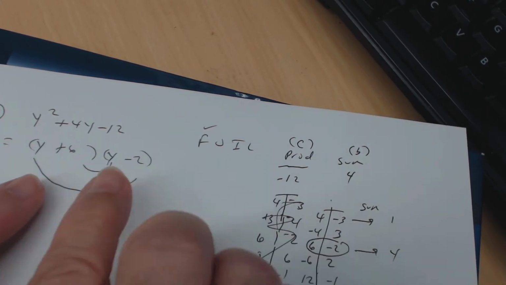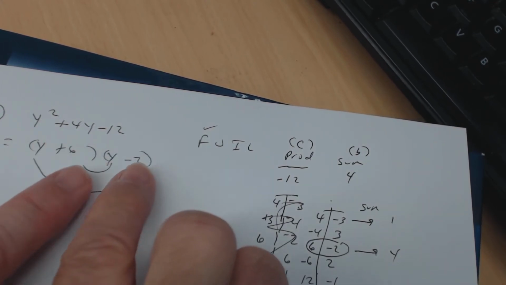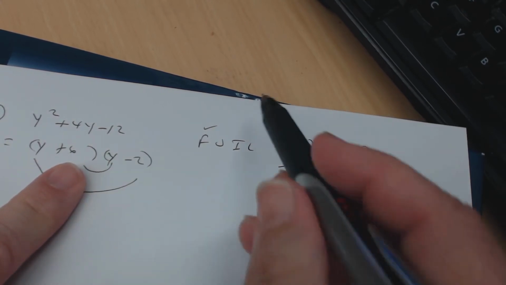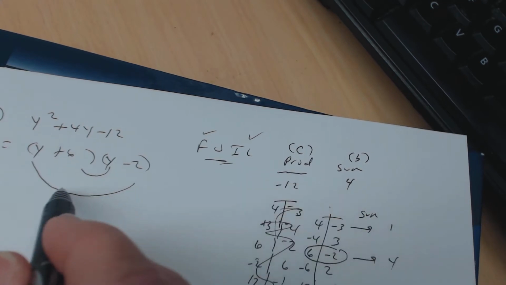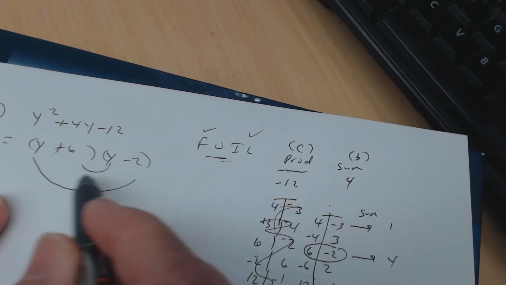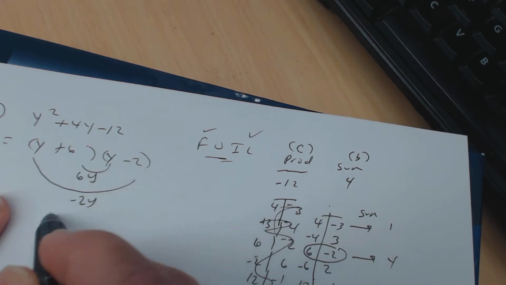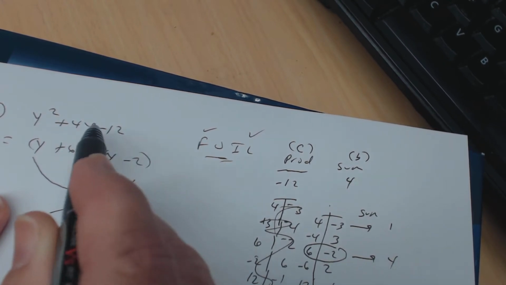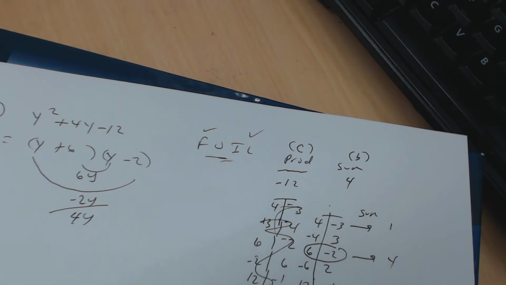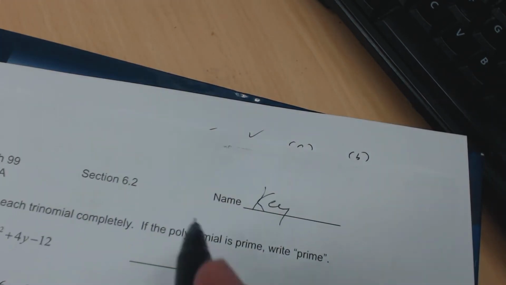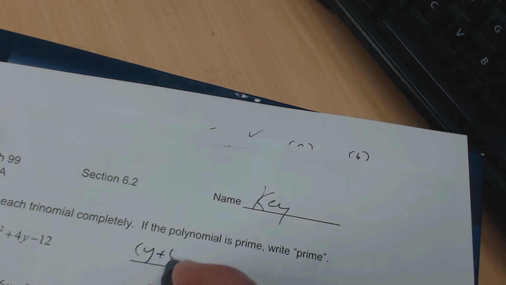Y times y is y squared. Let's go to the last. Positive 6 times a negative 2 is a negative 12, so that works so far. Now do the outer and the inner. The outer, y times a negative 2 is a negative 2y. The inner, 6 times y is 6y. And when I add them up, I get 4y, and this is what you wanted. So the answer to number 1 is y plus 6 times y minus 2.